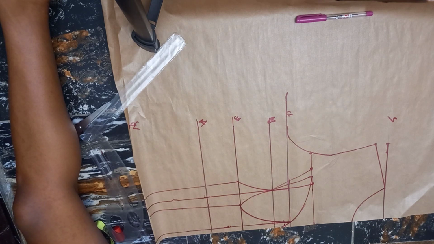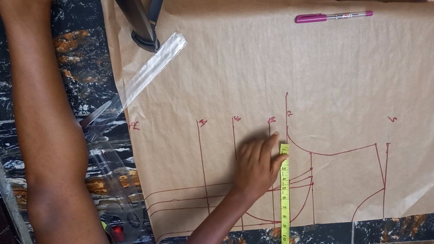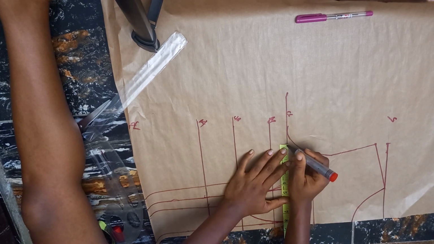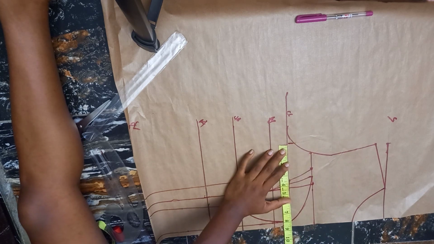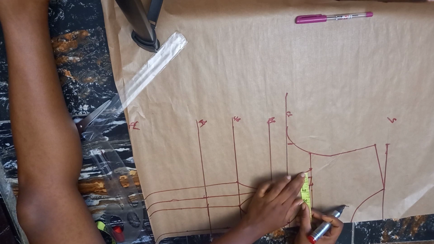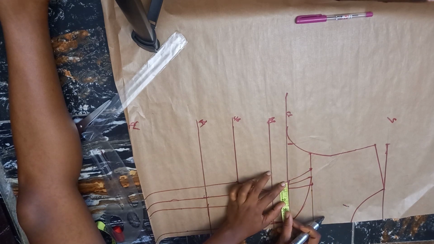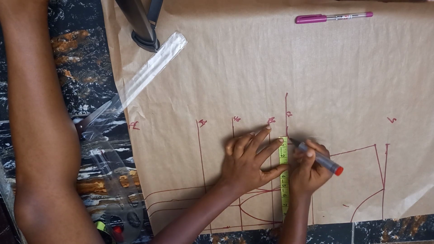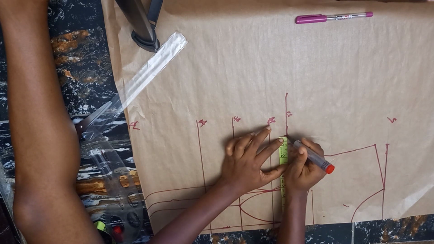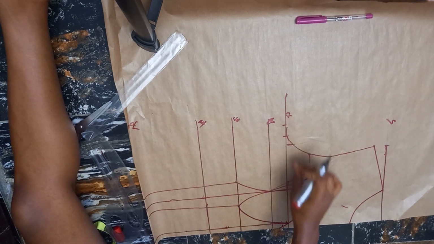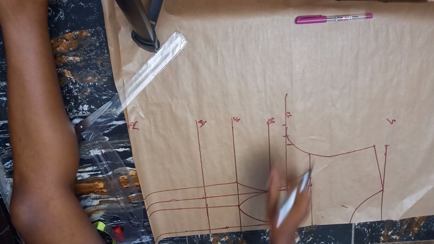Alright. So first thing first, I'm going to be marking my bust measurement. My bust measurement is 8.5 inches. So I'm marking my 8.5 inches here. Then I'm going to measure what I have here. How many inches do I have here? I have 3/4 inch. I'm going to mark it. Then I'm going to add an extra 1 inch for my joining allowance because of this I have here, so I'm marking it here.